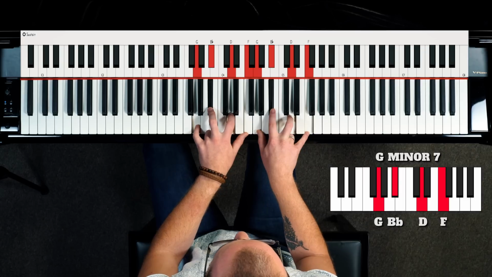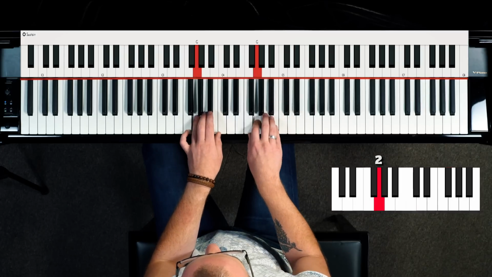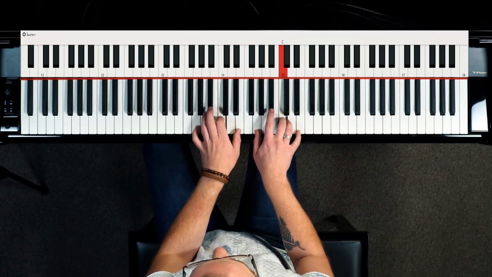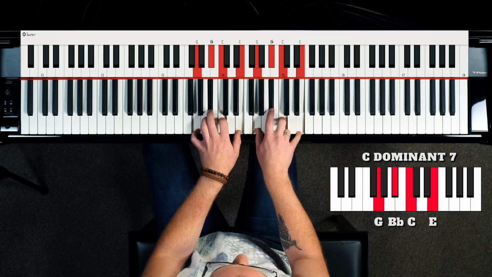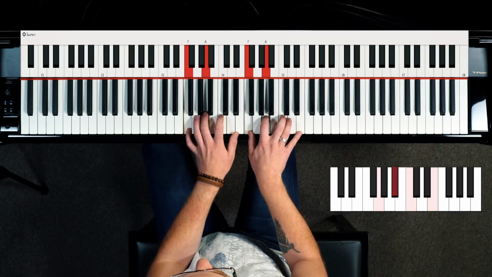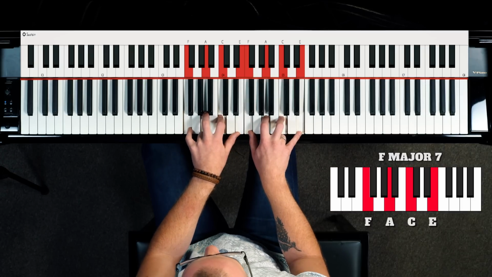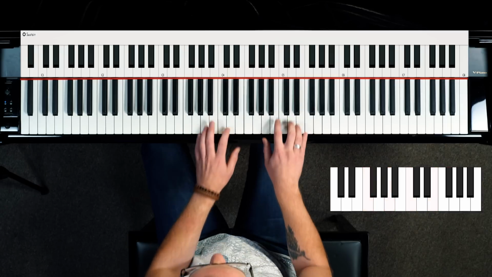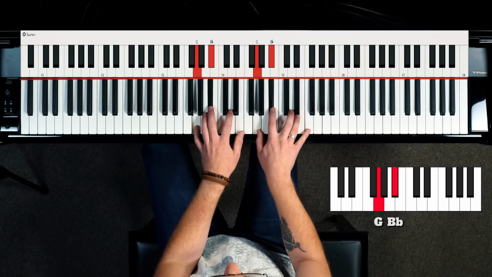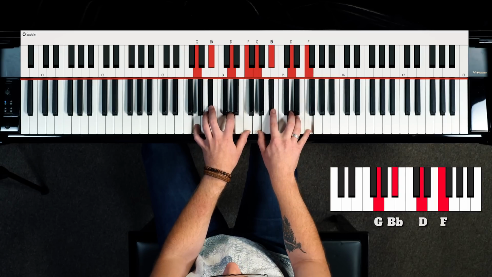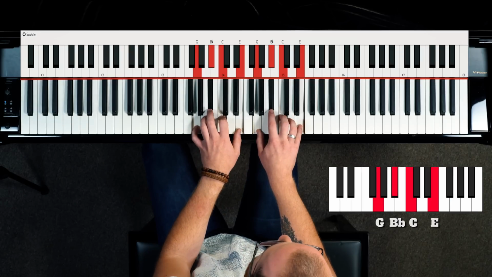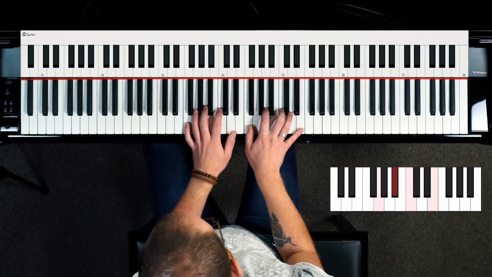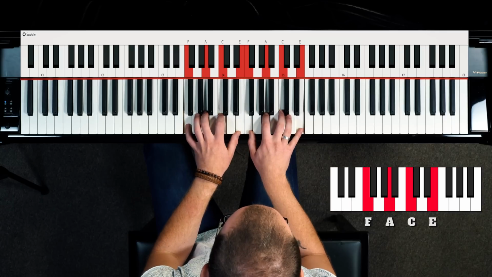minor 7. And our 5 chord, let's go down and count up 5. 1, 2, 3, 4, 5. So it's going to be a C dominant 7. And then our 1 chord is going to be an F major 7. So G minor 7, G, B flat, D, F, C dominant 7, G, B flat, C, E, and then an F major 7, F, A, C, E.